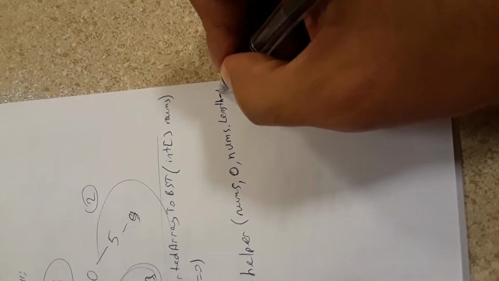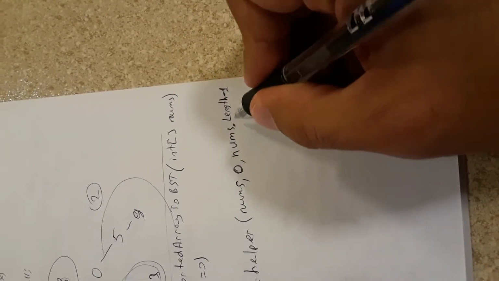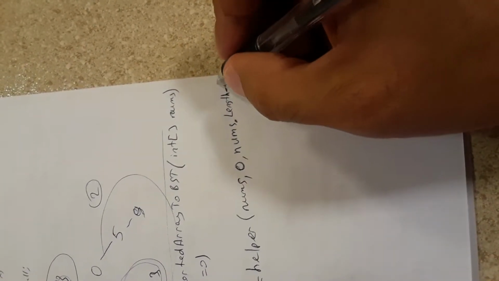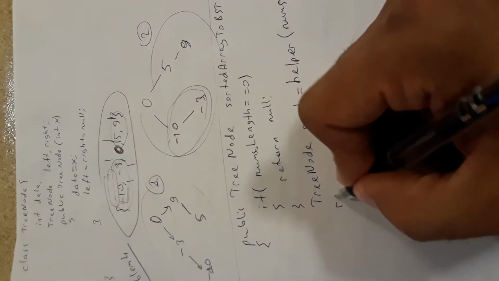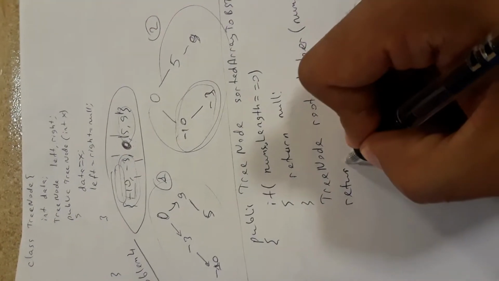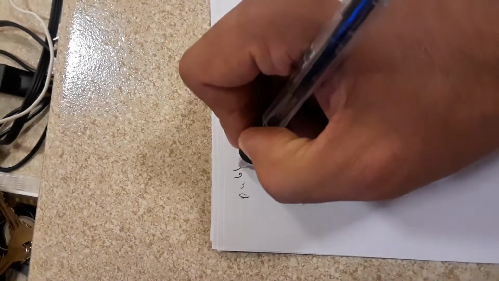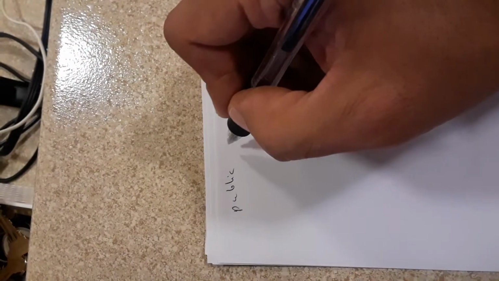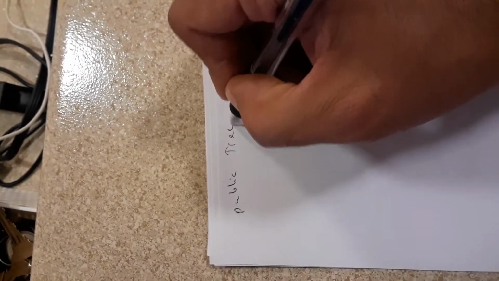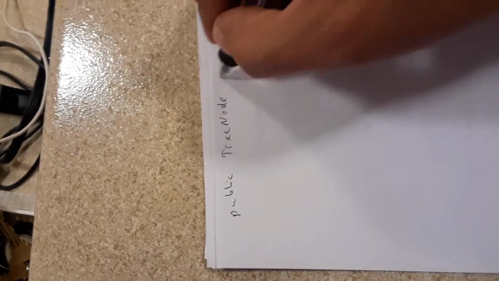It will be equal to the array length minus 1, and at the end I will just return root. Here I will define my helper function, which will also return a tree node.